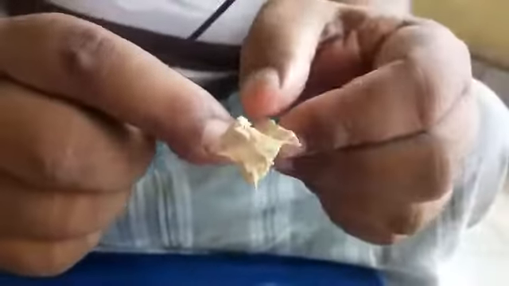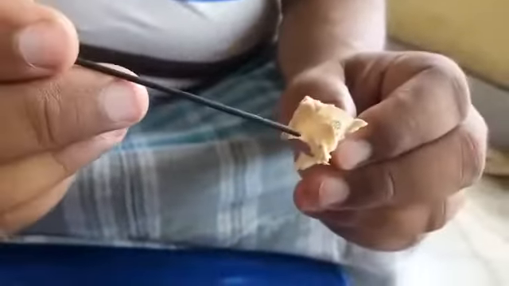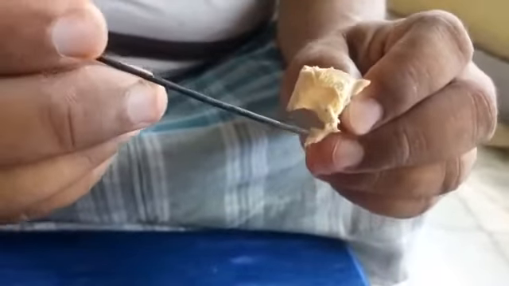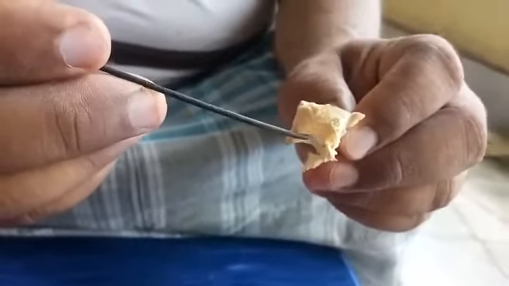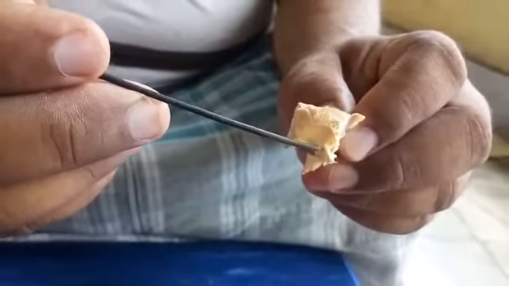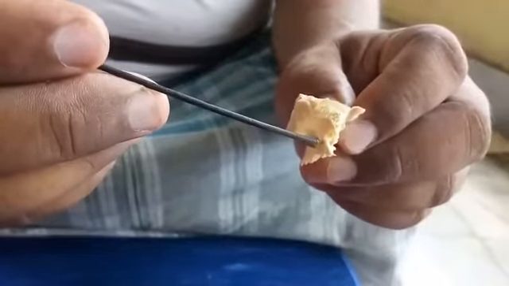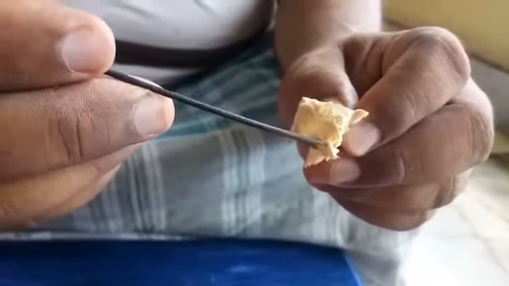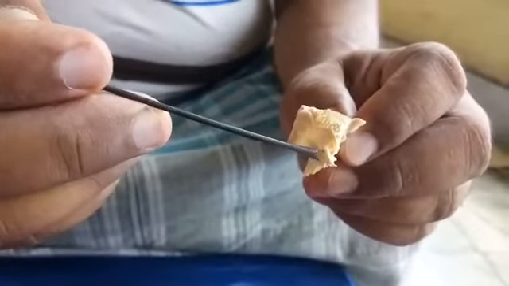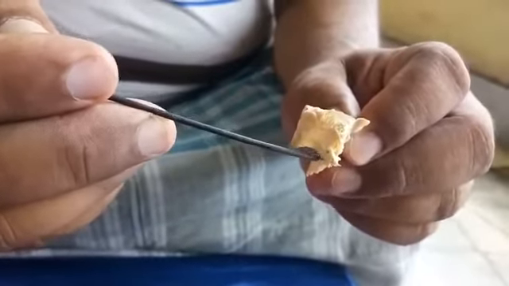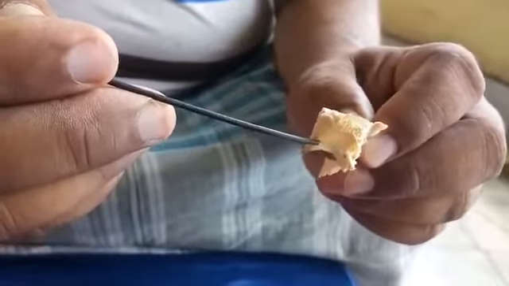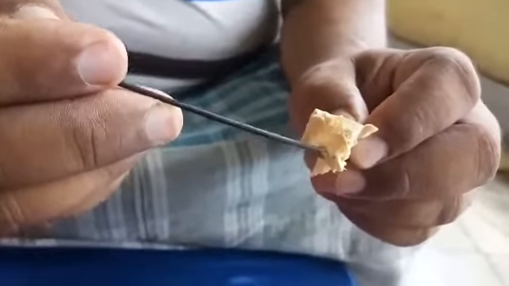Another feature in the palatine surface: you see, this is a curved crest, known as the curved palatine crest, which is situated just close to the posterior border. This is the posterior border. So this is situated just close to the posterior border. This is known as the curved palatine crest.